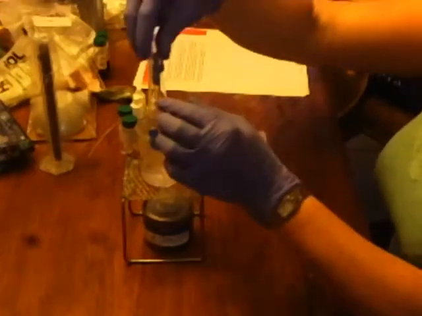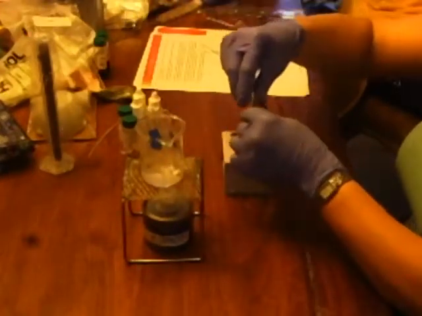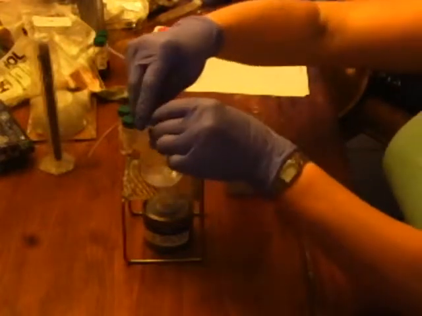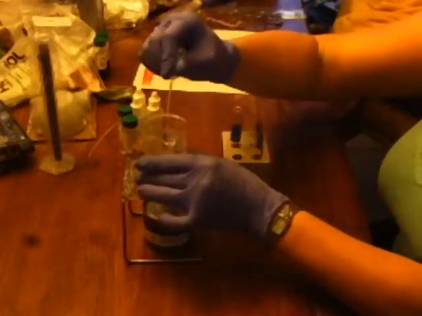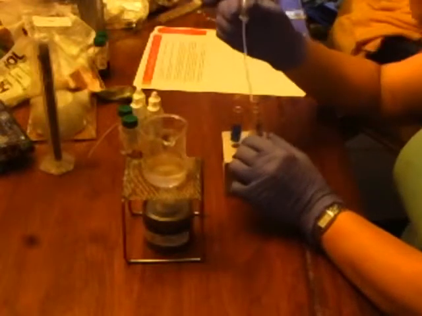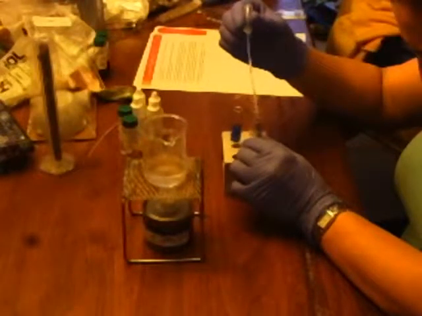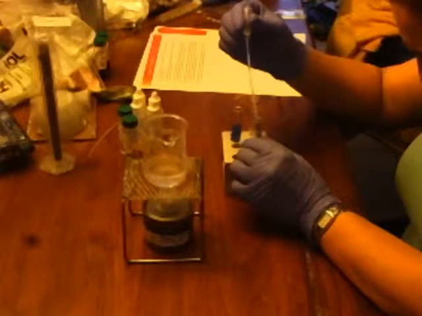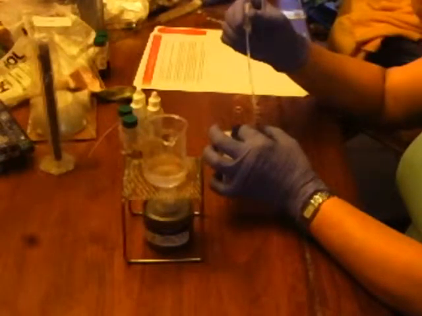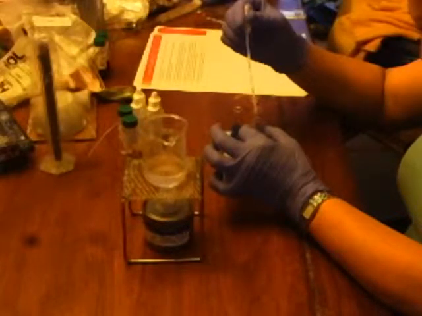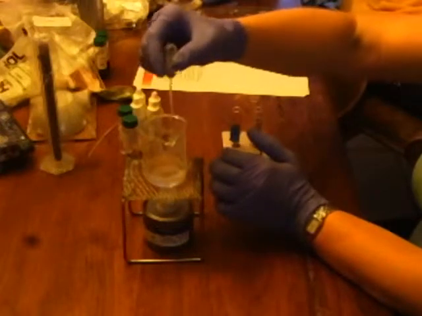So we're back after 5 minutes. This is test tube number 4 and 5, 6 and 7. Now we'll be putting 20 drops of water in each test tube. One, two, three. These are not great.